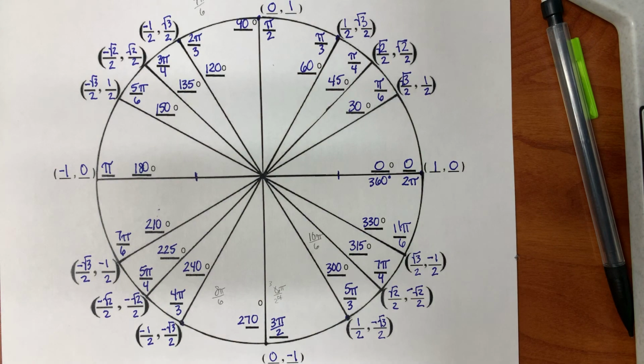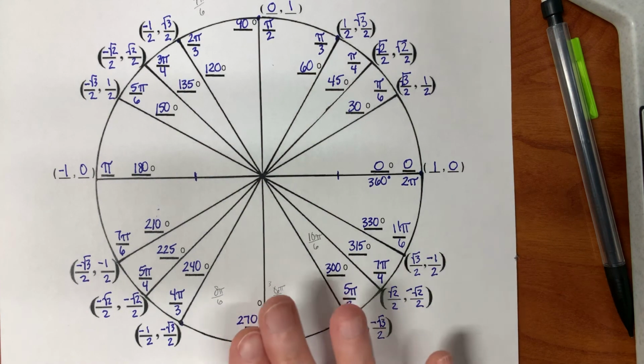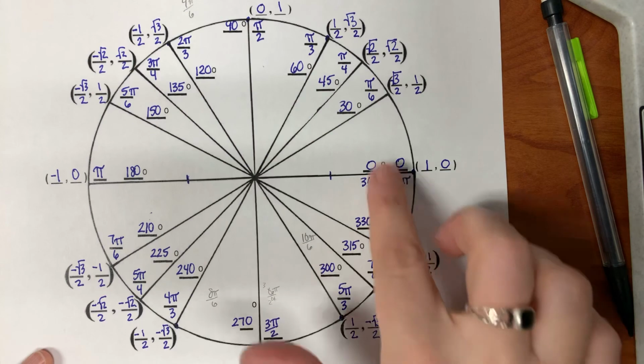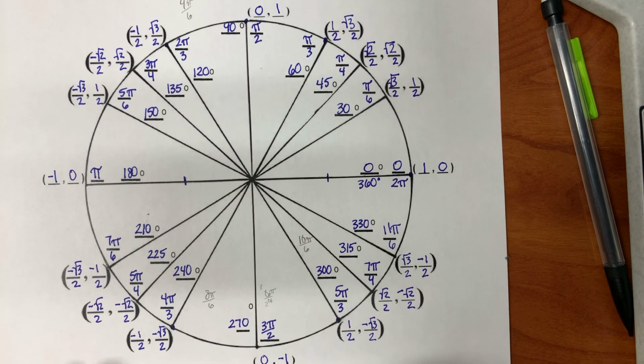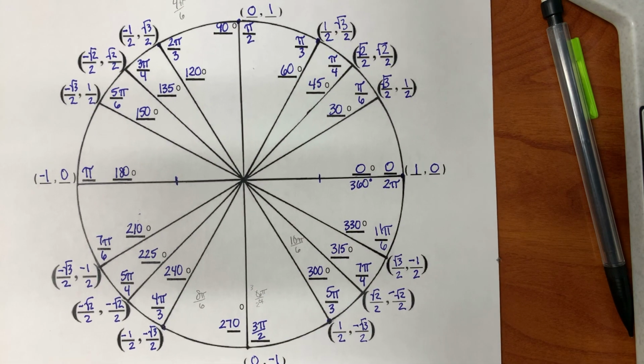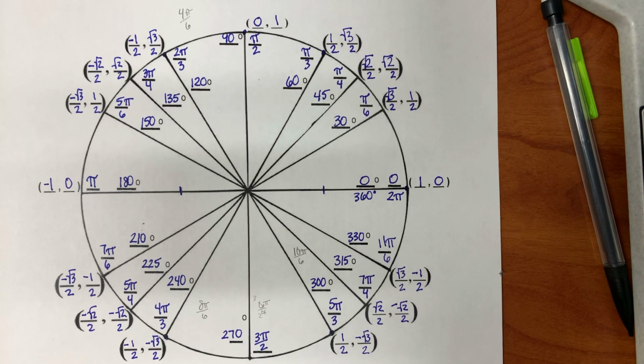And then remember that I also talked about how to find these, the triangle method using sine, cosine. That might help you also. If you get stuck, you could possibly go back and use that method.